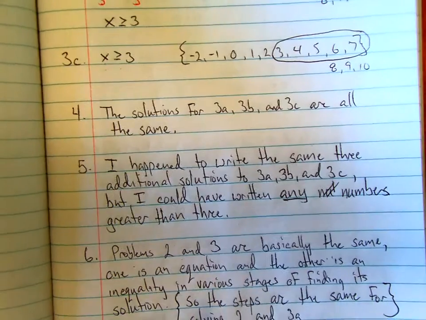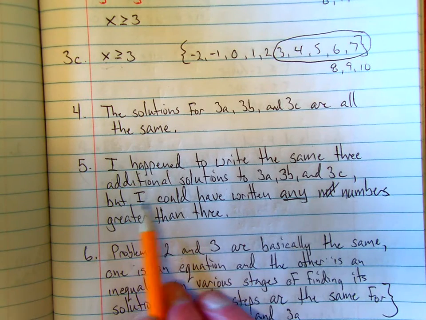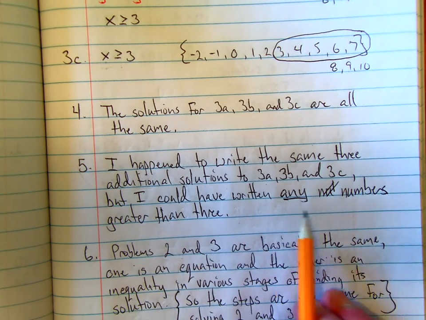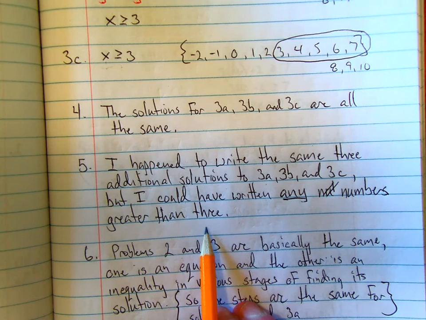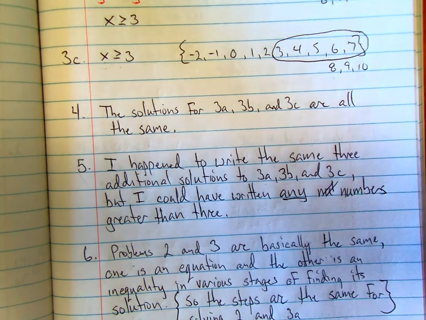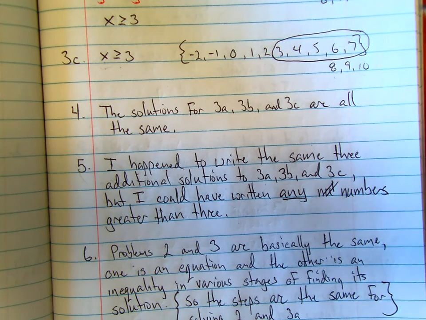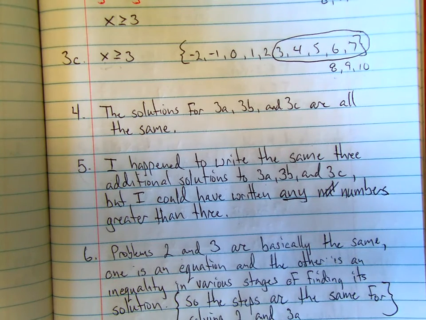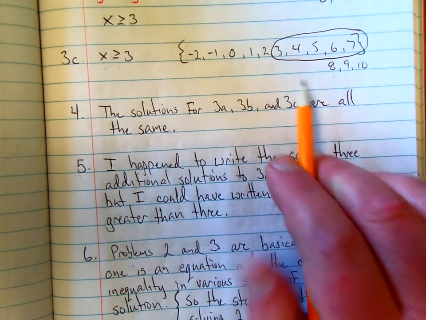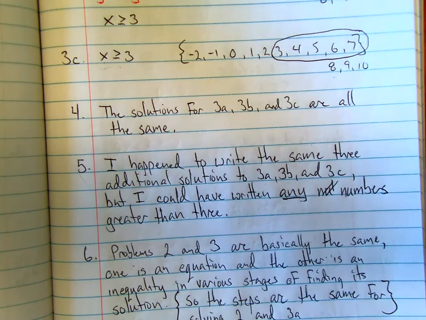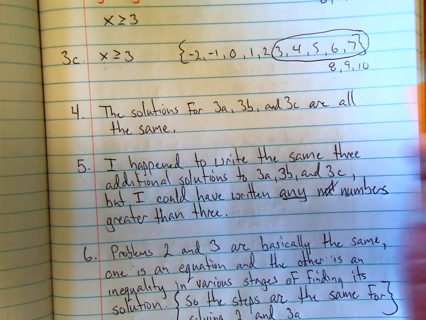On number 5, I happen to write the same 3 additional solutions to 3a, 3b, 3c, but I could have written any numbers greater than 3. The ones I wrote were 8, 9, and 10, and I did it on all 3. But I could have just as easily done 100, 200, 300, 1 million, 2 million, 3 million. Any number greater than or equal to 3 is a solution. 3.5 is a solution. 4.5 is a solution. 5.5 is a solution. So they can be fractions, decimals. It just has to be greater than or equal to 3.